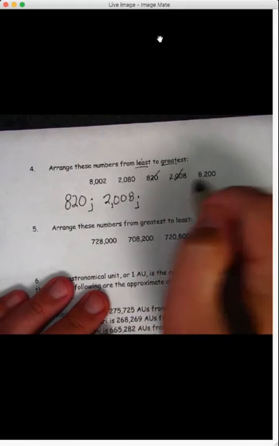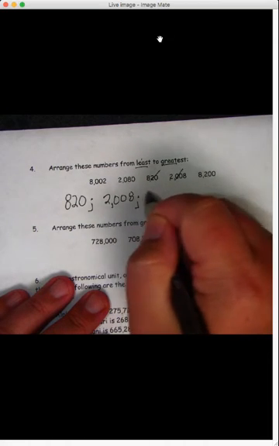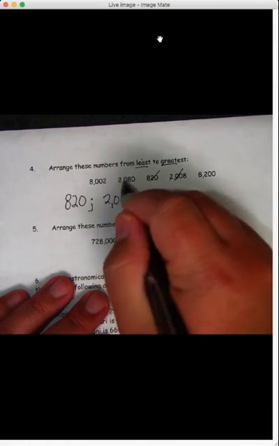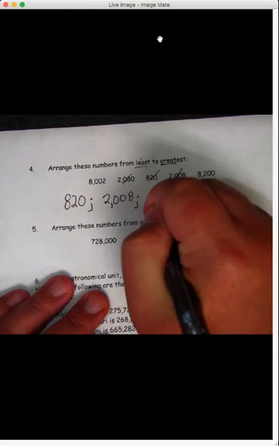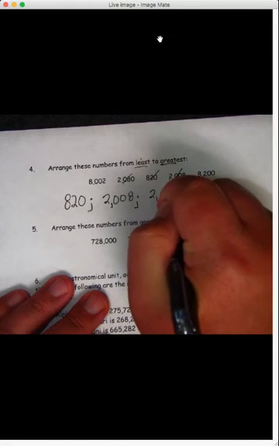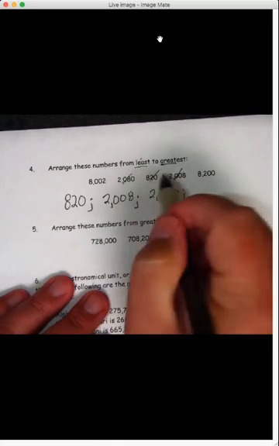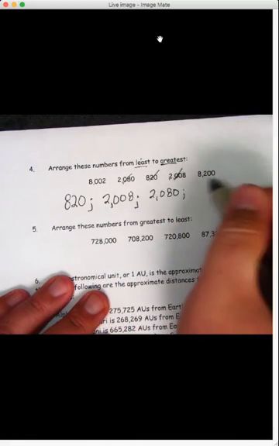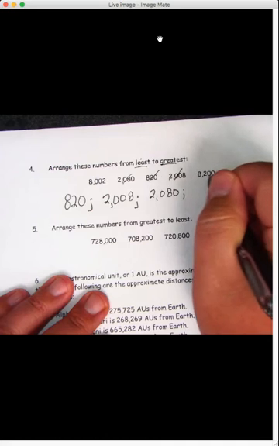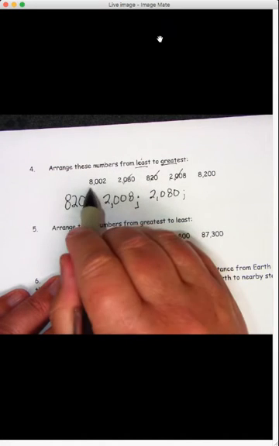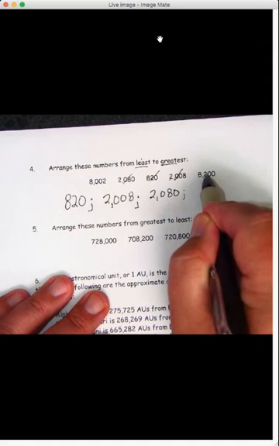Okay. And then we got the other 2, because the other ones are 8. So 2,080 is next. And then we got the 2 8s: 8,200 and 8,002. This one has a 0 in the hundreds place. This one has a 2 in the hundreds place.